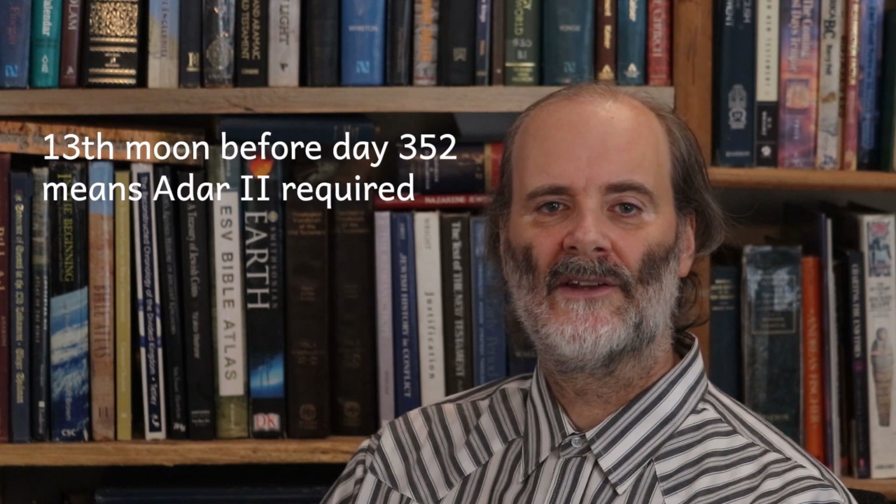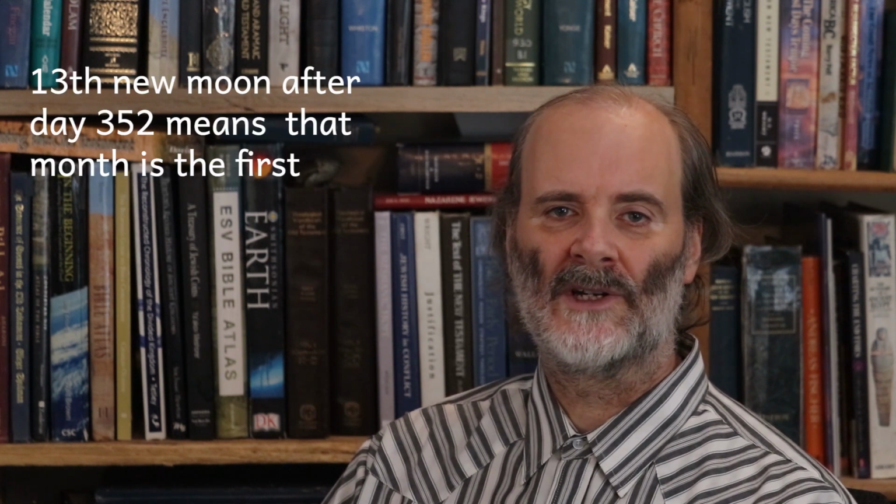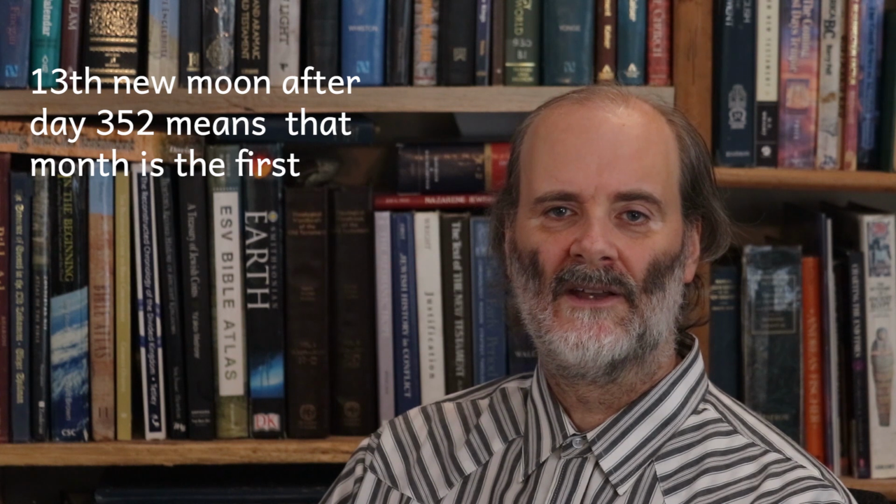If the 13th new moon day fell before the 352nd day of the year, then it would have to be the 13th month. If the 13th new moon fell after the 352nd day, then it would certainly be the first month.